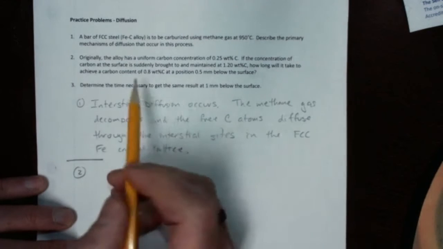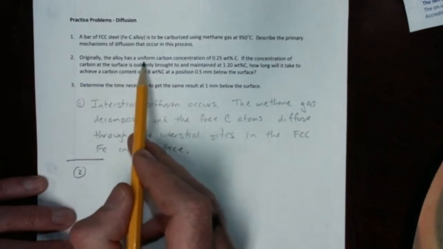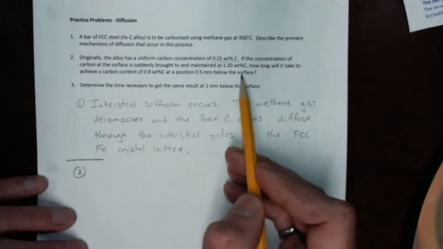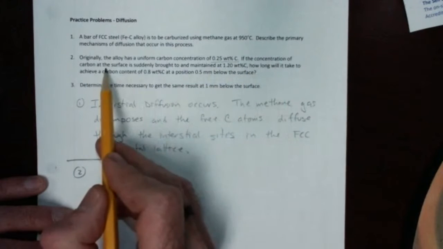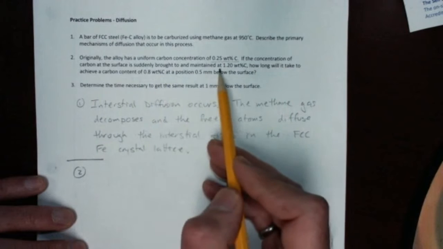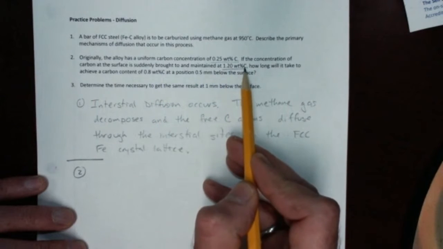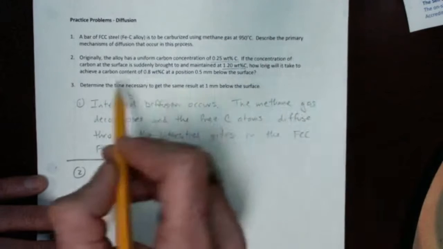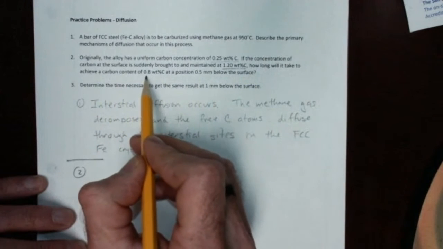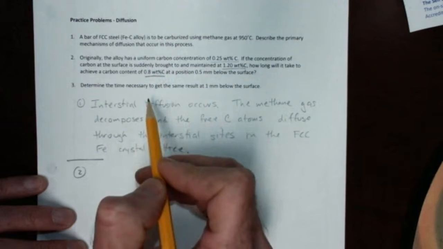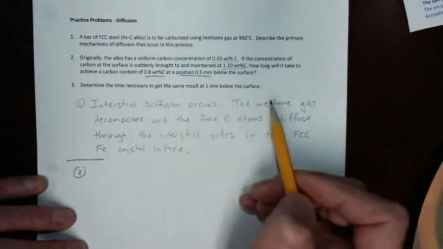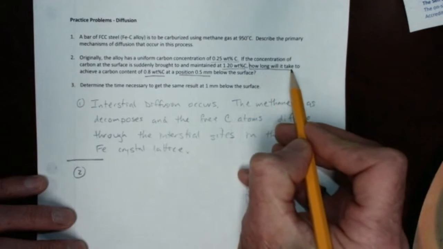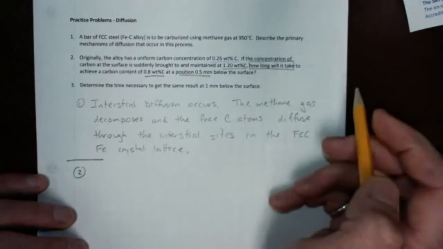Question 2 is stated as: originally the alloy has a uniform carbon concentration of 0.25 weight% carbon. If the concentration of the carbon at the surface is suddenly brought to and maintained at 1.2 weight% carbon, how long will it take to achieve a carbon content of 0.8 weight% carbon at a position of 0.5 millimeters below the surface? So we're looking for time, because the question asks how long will it take.